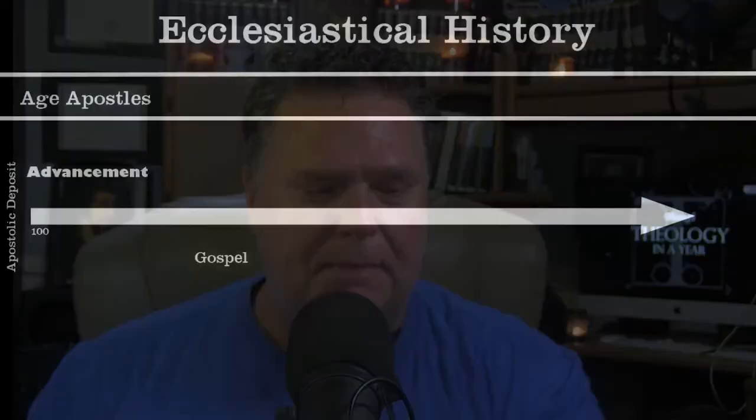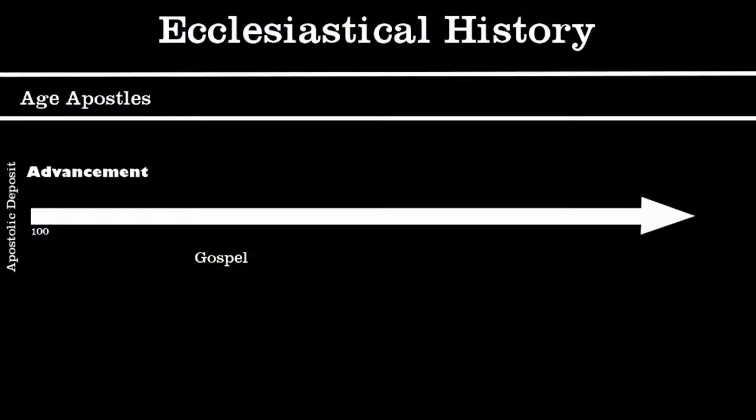You got a lot of really great guys that came right after the apostles. If you pick them up and read them, you can read their letters that they wrote just like Paul wrote, and you can read their defense of Christianity. You can read their encouragement to the church. This is the apostolic deposit that has been handed over and given to the apostles and then transferred over to the apostolic fathers. And you have the advancement of the gospel.